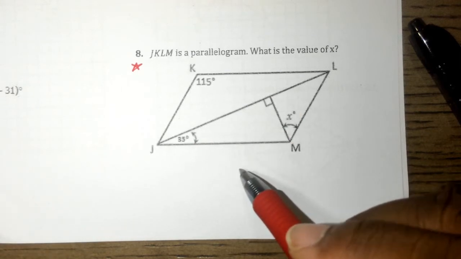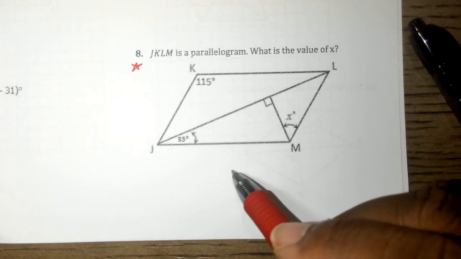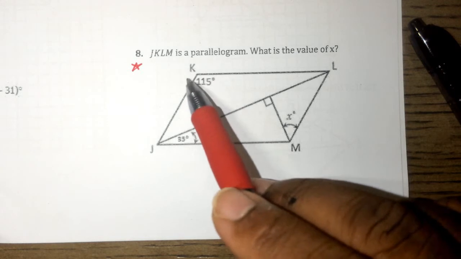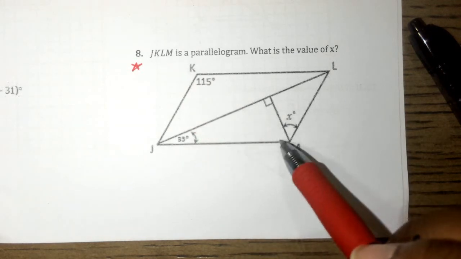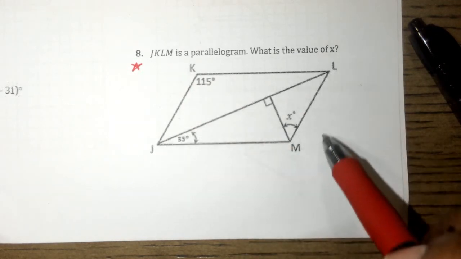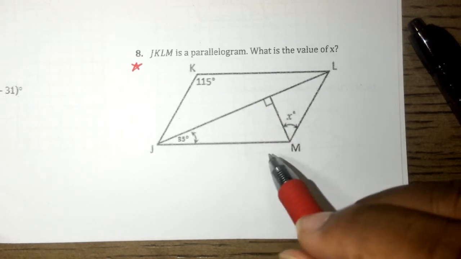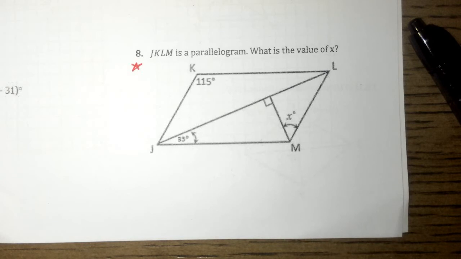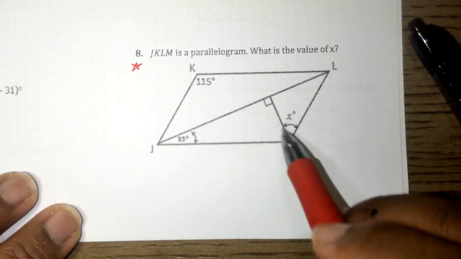So, things you should know about a parallelogram. Since we're dealing with angles, you should know opposite angles are congruent. I know the big angle K is congruent to the big angle M. I know the big angle J is congruent to L. That should help me in finding the value of x. Alright, knowing that, looking down here, they want me to find x.